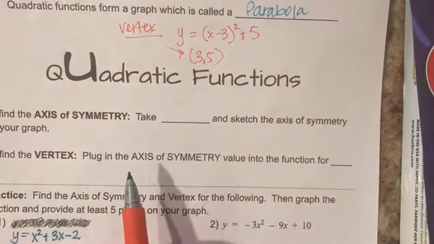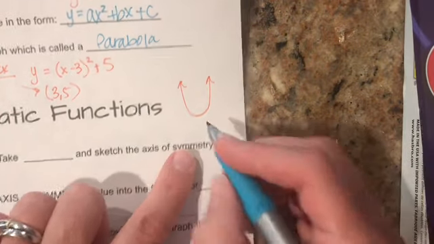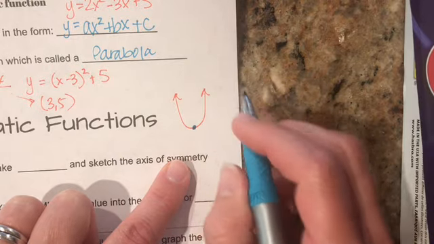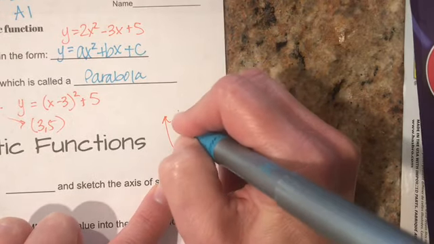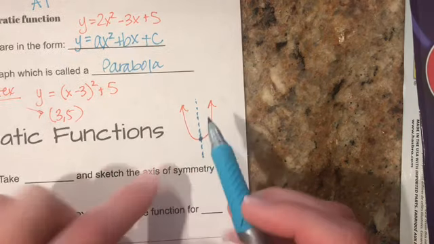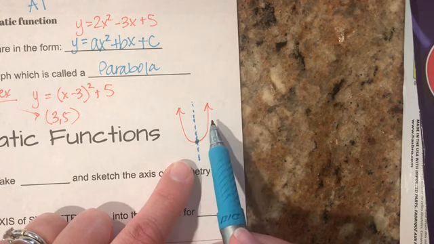So an axis of symmetry is kind of like a mirror. If we have a parabola, the vertex is at the bottom of the parabola, or at the top if it's an upside down parabola. The axis of symmetry is always straight up from the vertex. So it's this line right here. It's like if you would fold it in half on that line, it's symmetric on both sides.